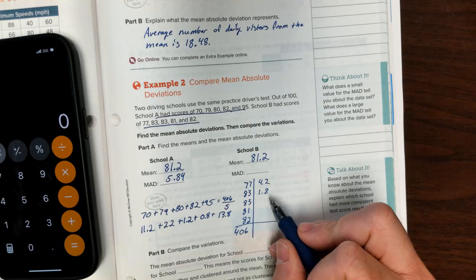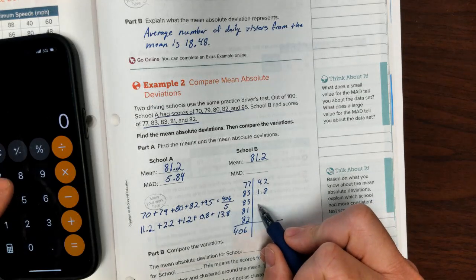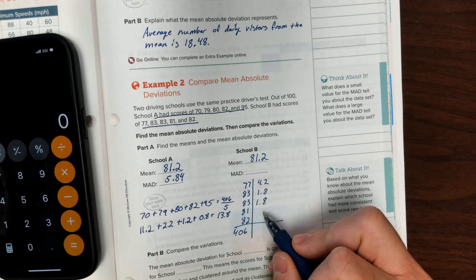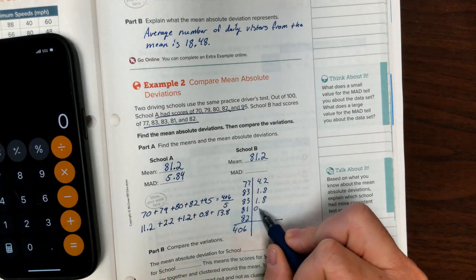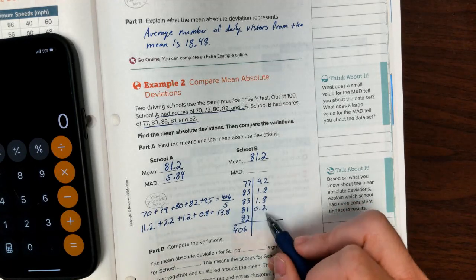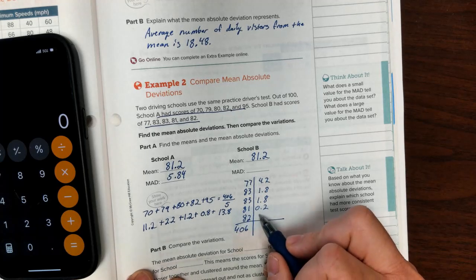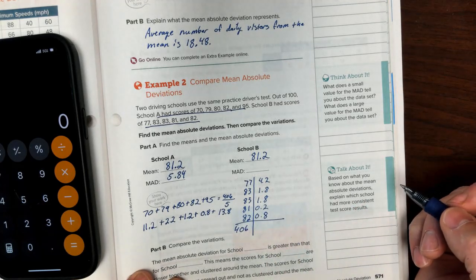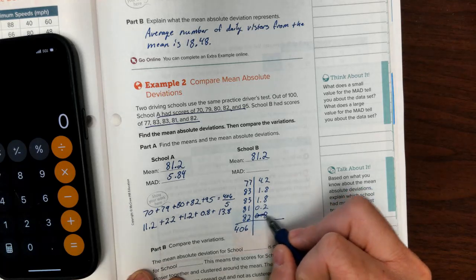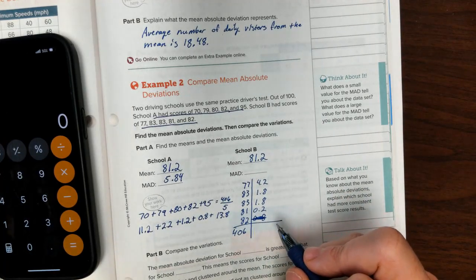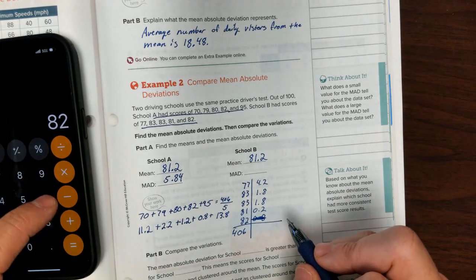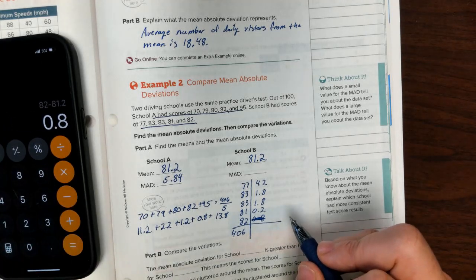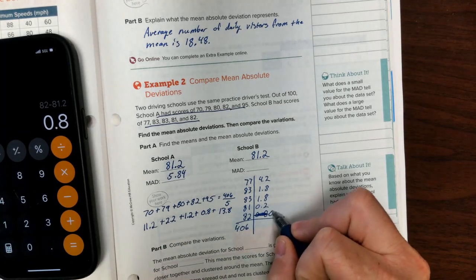This one is also going to be 1.8, same number. This one is 0.2, and then this one should be 0.8. Okay. No, not 0.8. Tried to do that in my head for some reason, and it's been a long day already, so let's just use a calculator to make sure we're right. Yeah, it was 0.8, Mr. Carlin.